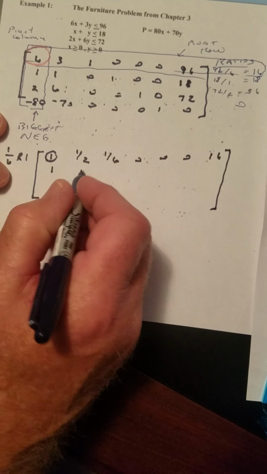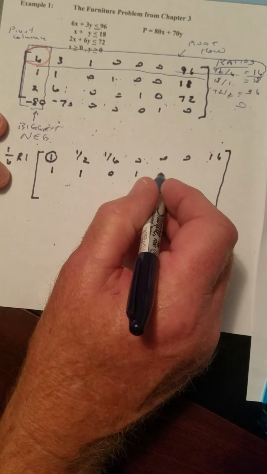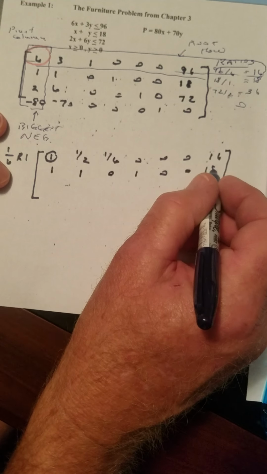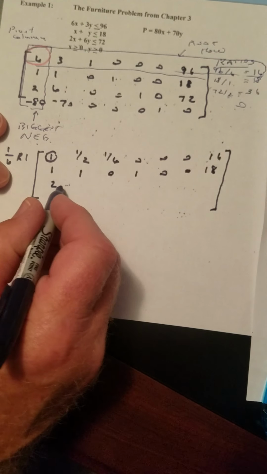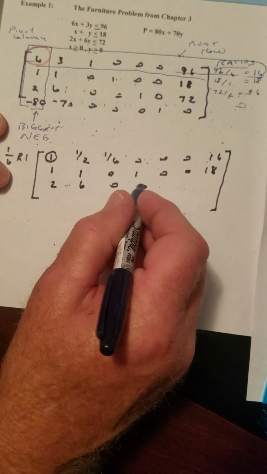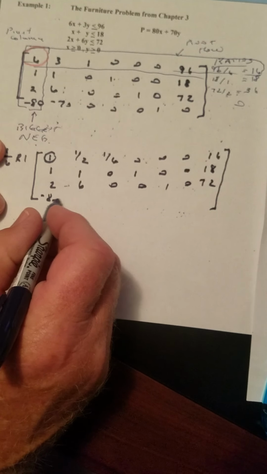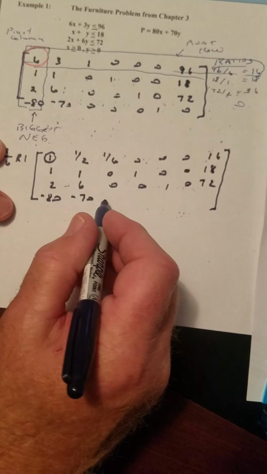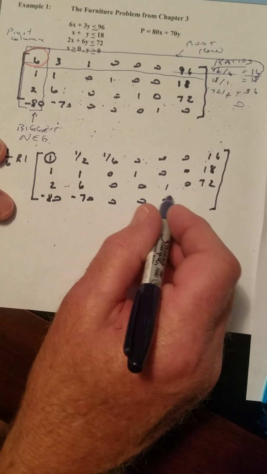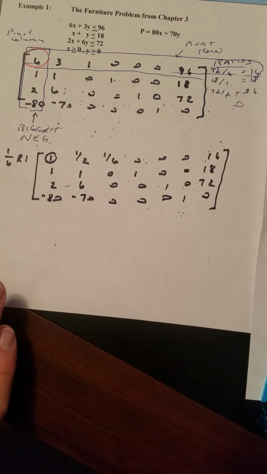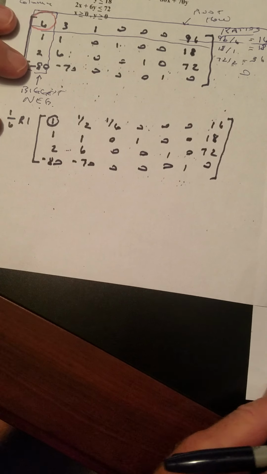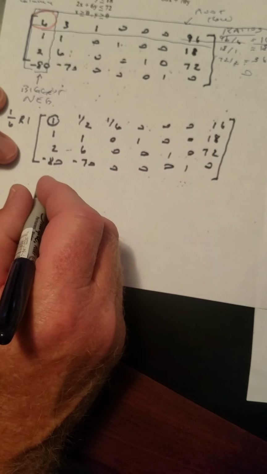Second row stays the same, so I'm just copying these numbers down. Third row stays the same, so I'm copying these numbers down. And the bottom row is the same. Okay, now just like Gaussian, what do you do once you get the 1? You get a 1, then you get some zeros.